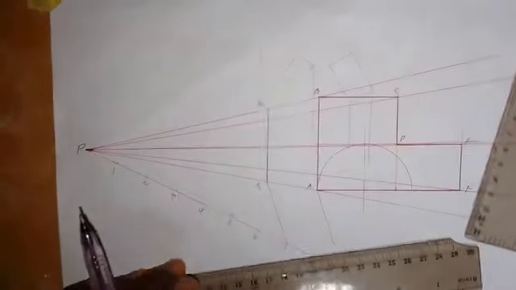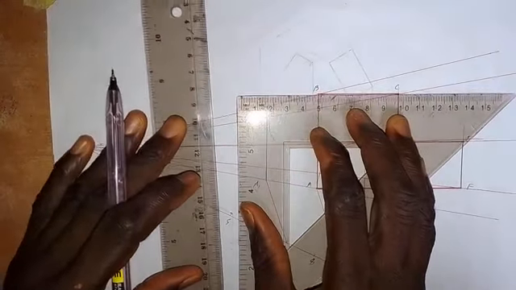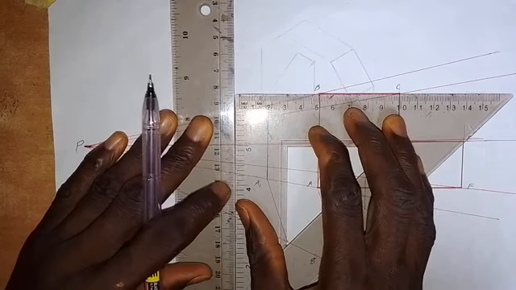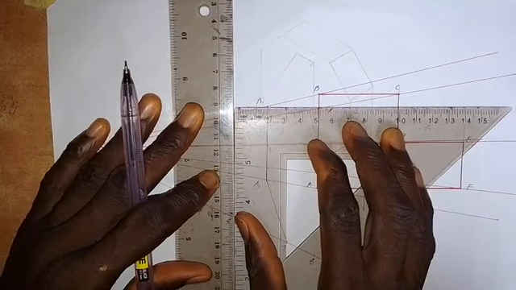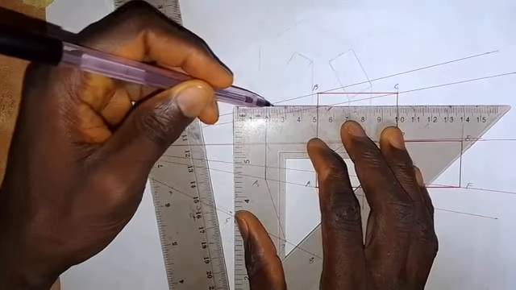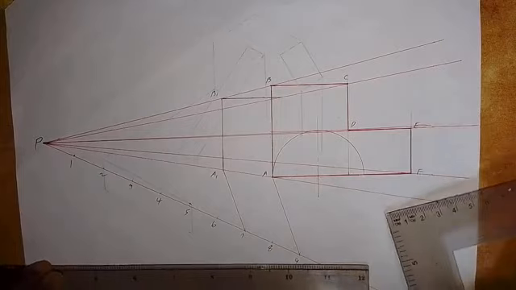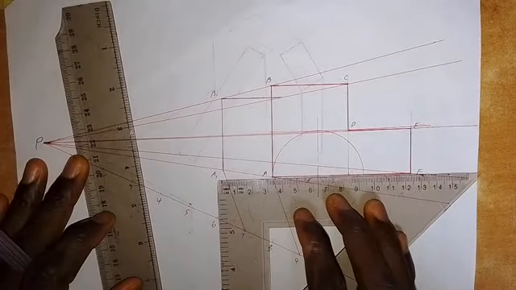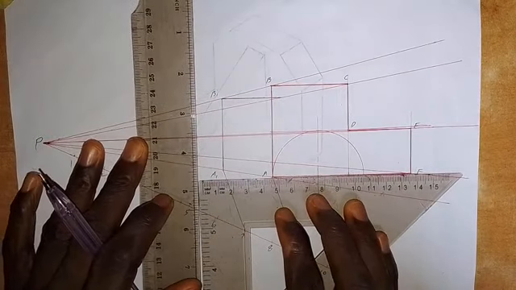Then I need to locate point C1. With my set square in this direction along BC, I will bring it down to point B1. Then I will draw a line to meet this line that passes through point C from P. The next thing we are going to do is set my set square along this line AF, to locate the new point F.